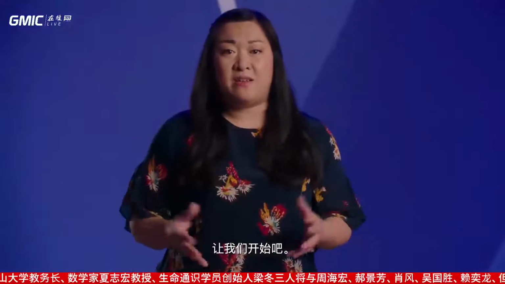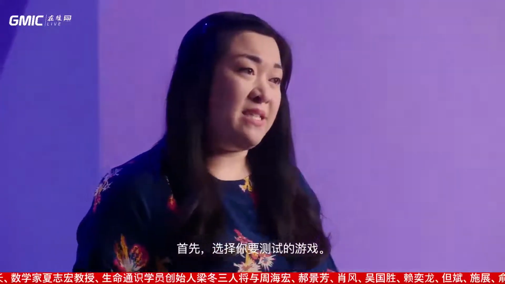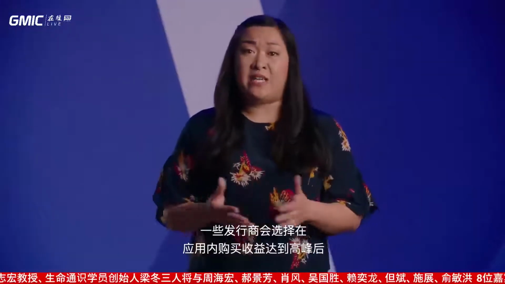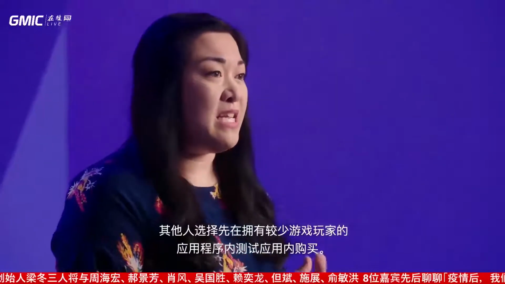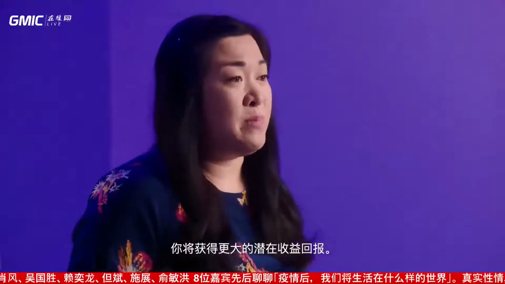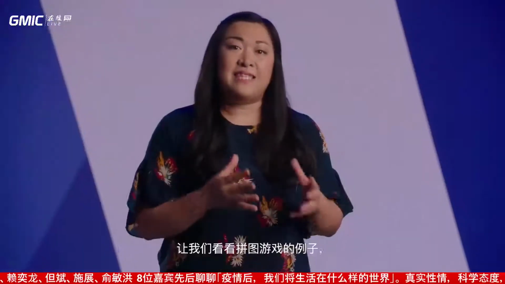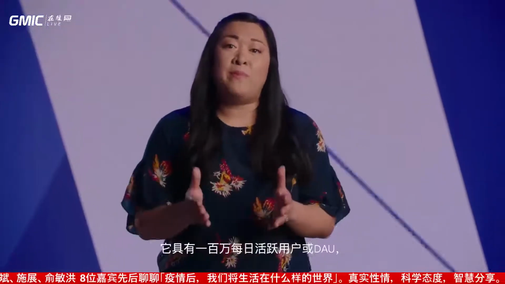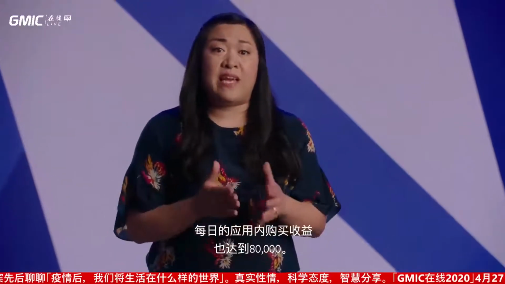Let's get started. First, choose a game to test. Some publishers will test ads on a game after in-app purchase revenue has peaked. Others choose to first test in an app with a smaller player base. If you test ads on a game with a larger player base, you will have a greater potential revenue return. Let's use the example of a puzzle game that has 1 million daily active users, or DAU, and a daily in-app purchase revenue of 80,000.